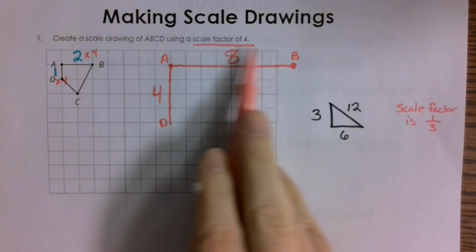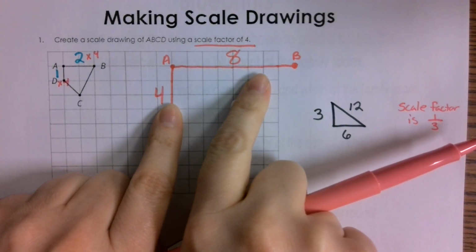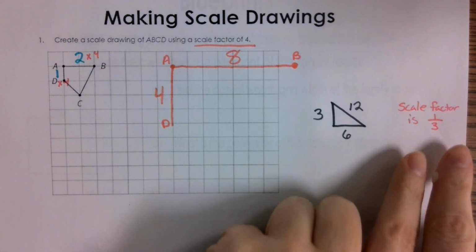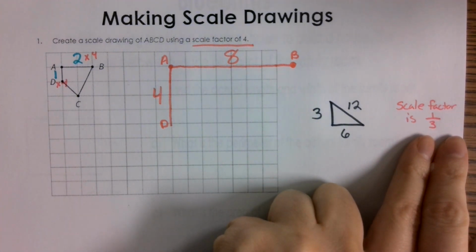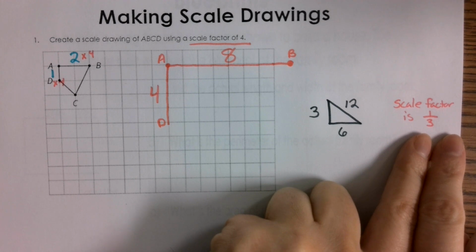So here we had a scale factor of 4. What happened to the shape? Did it get bigger or smaller? It got bigger. What do you think is going to happen if we have a scale factor of 1/3? Why do you think that is? Because it's not a whole number. Okay. Well, what if it was 5/2? If the scale factor was 5/2, do you think it would get bigger or smaller? Bigger. Okay. But that's not a whole number either. Right? So it's not about being a whole number. It's about whether it's bigger than or less than 1.